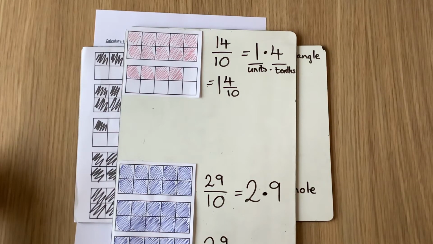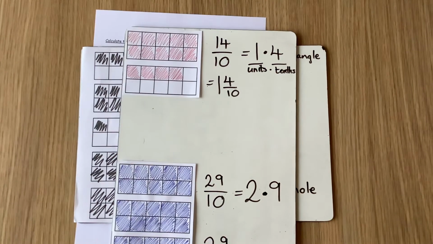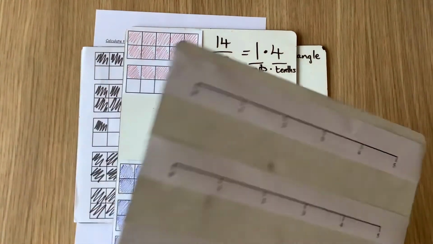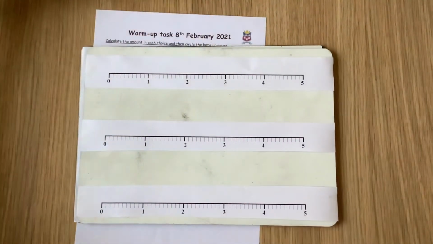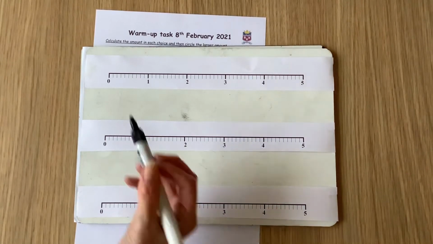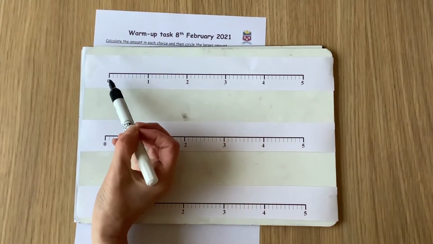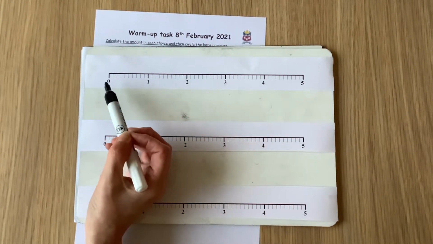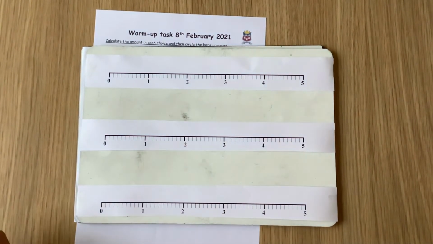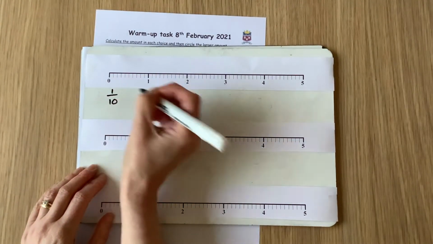Now, we can show decimals by colouring in shapes, by breaking shapes up into 10 parts and colouring them in. But what we can also do is look at decimals on a number line. Now let's have a look at some decimals on a number line. So I've got some number lines here that go from 0 up to 5. And can you see, P6, that between each of these numbers, they have been split up into 10 parts. So from 0 to 1 is 1, 2, 3, 4, 5, 6, 7, 8, 9, 10 steps. So each of these little steps is the same as 1/10.